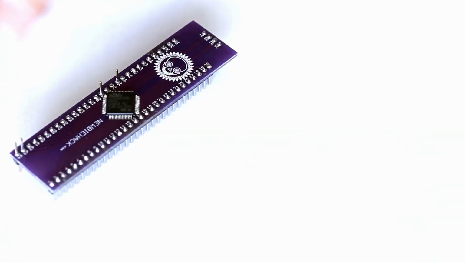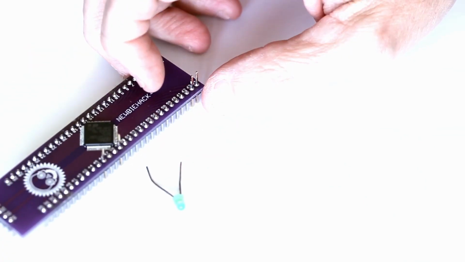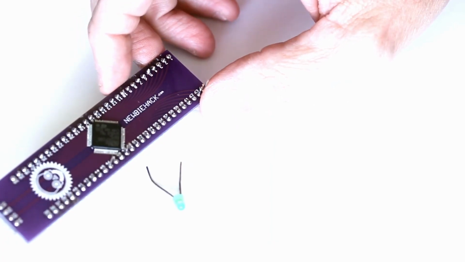For the LED output, I'm going to use the same port and pin that we used in the instructional video for LED output, which is port C, pin 6. And that was located on pin number 37, which is right around here.